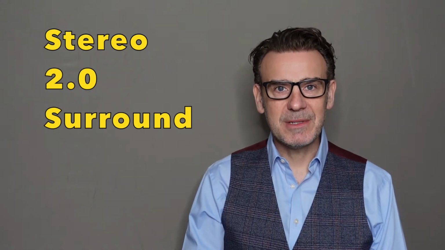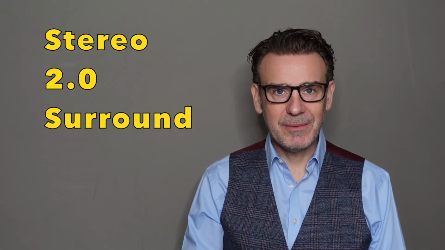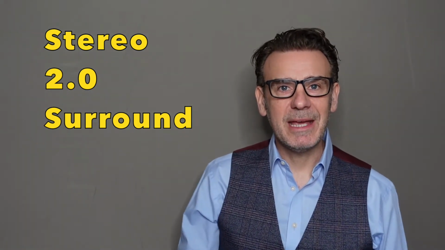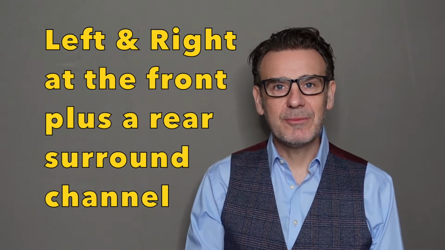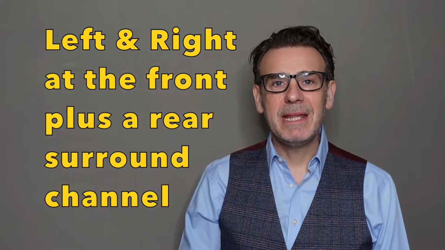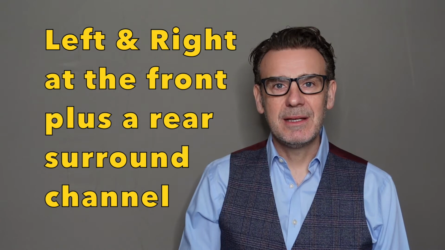The most basic releases you'll normally find will be in stereo surround, or it sometimes appears as 2.0. Stereo surround means that you get separation between left and right at the front, plus you get some rear audio effects. Many basic home television systems are capable of playing this without any additional amps, speakers or equipment.